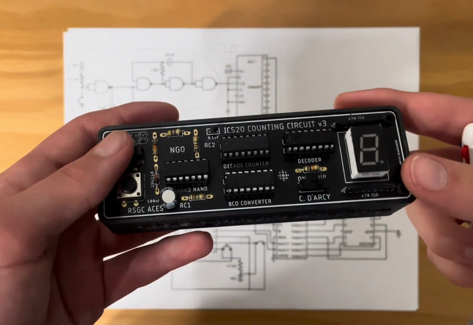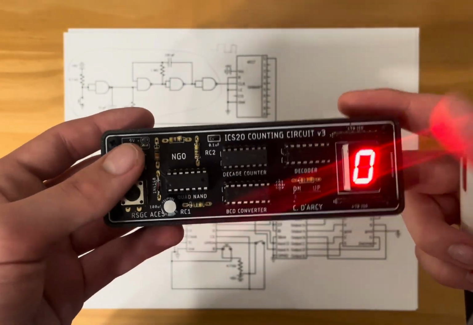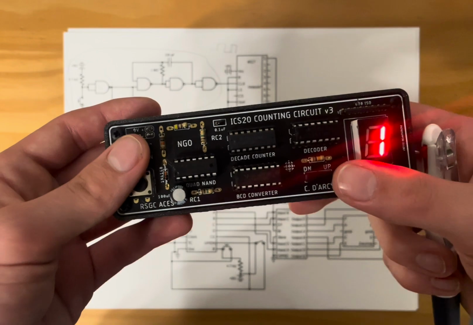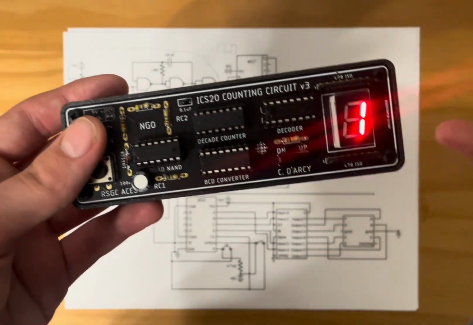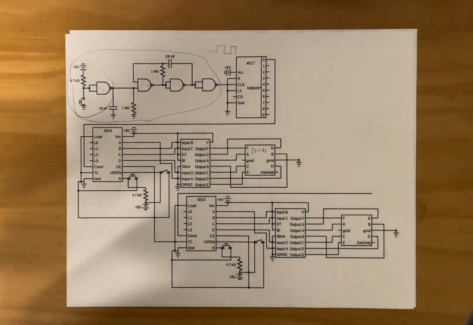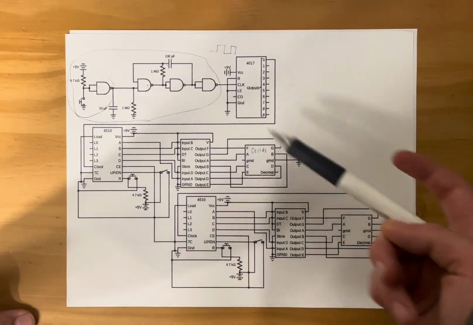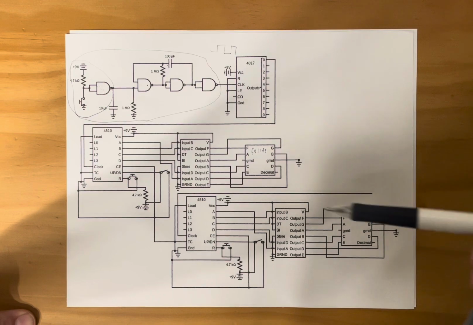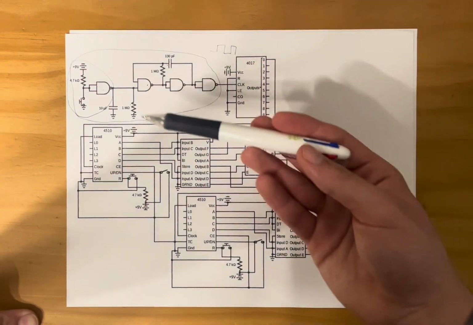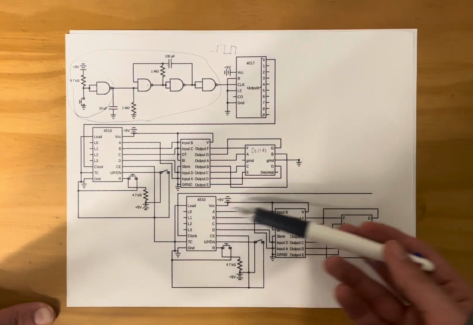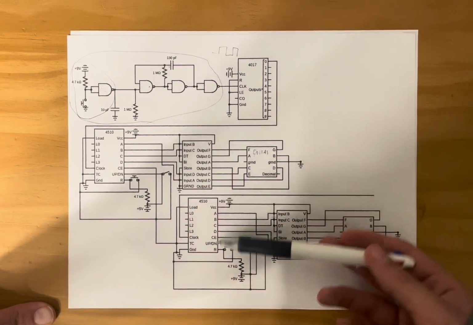Here is the counting circuit. We'll count down, up, and down. Now to explain how it works, the circuit diagram I have here is for the 2 digits, because I decided to make 2 digits, and basically it's the same, except it adds on to this part, it doubles.